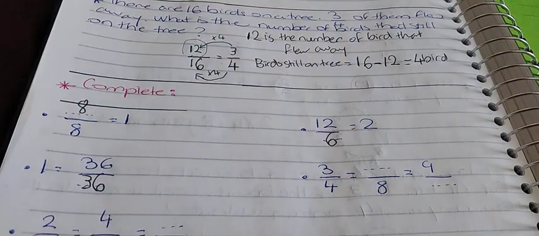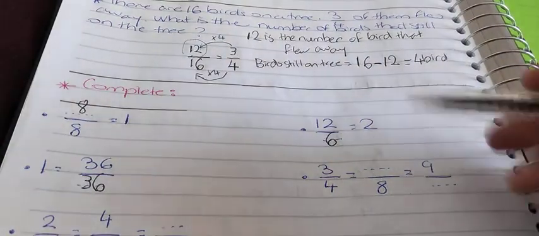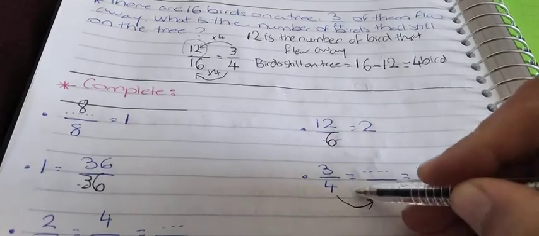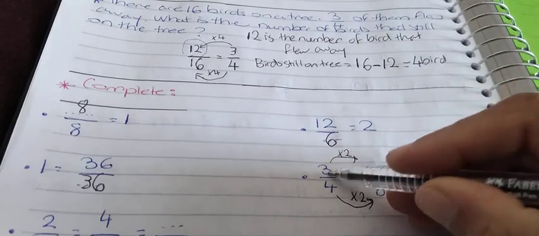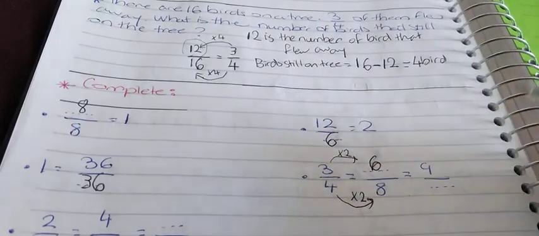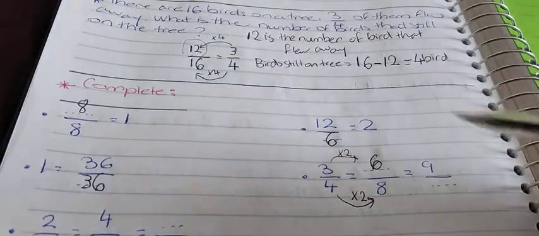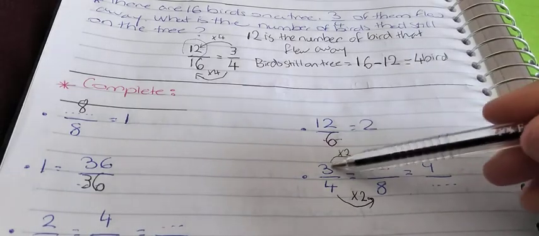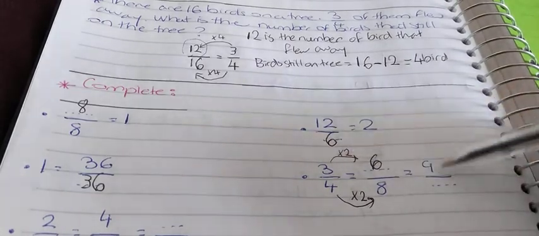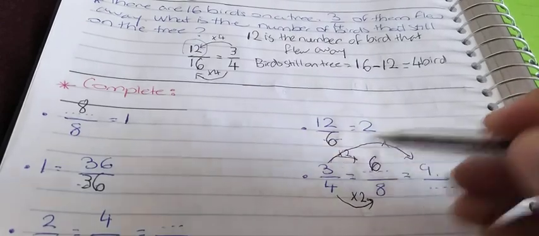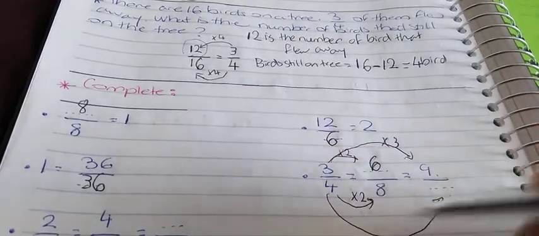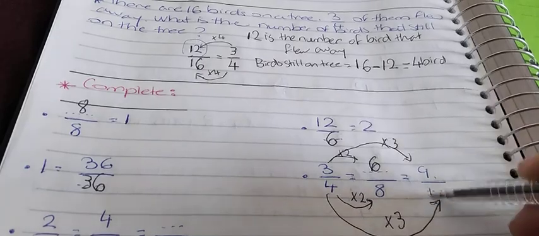3/4 equals what over 8? So here we multiply by 2. So here we multiply by 2 also. 3 times 2 equals 6. Equals 9 over what? So remember my friends, 3, how did it become 9? When we multiply by 3. Okay, so we multiply the 4 by 3. It is equal to 12.